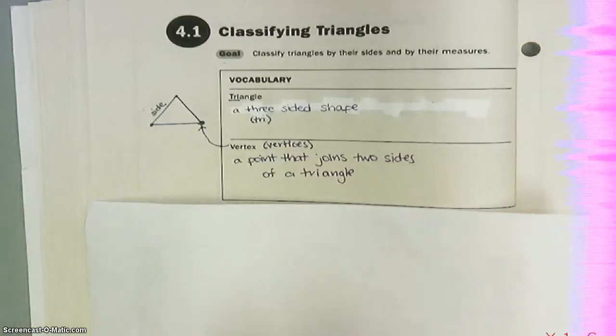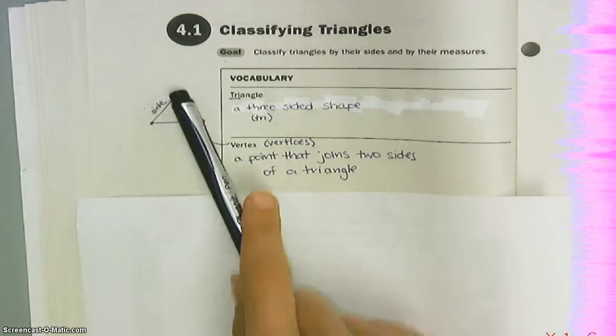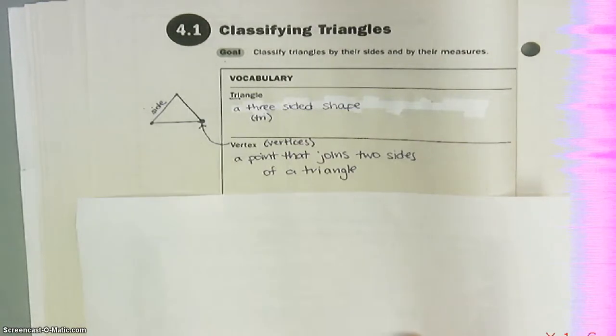Before we start classifying, we're just going to make sure we can define a triangle. I know you guys have heard of triangle before. It's a three-sided shape, and we get that three from tri, like if you're trilingual, you can speak three languages. And here's a picture of a triangle. And here's one side, here's another side, here's the other.